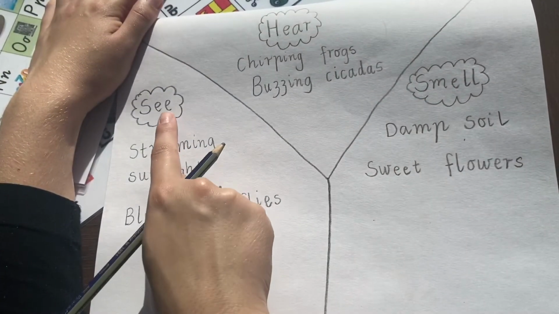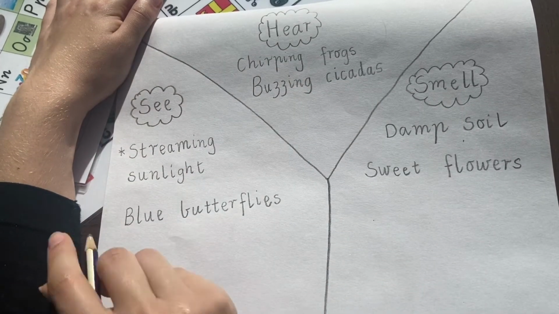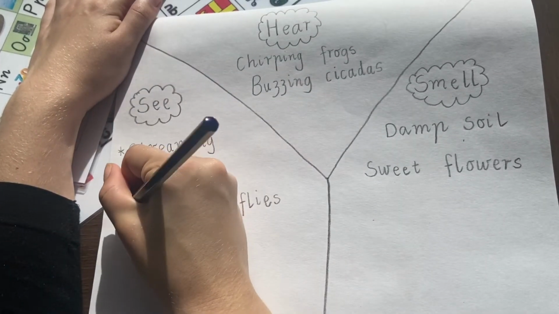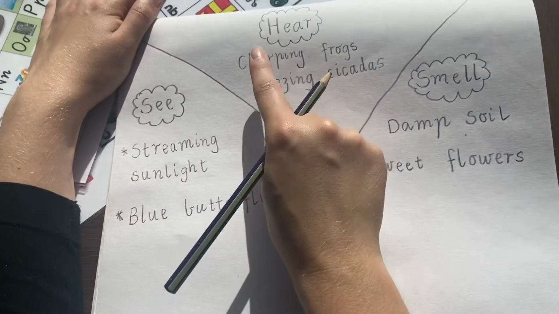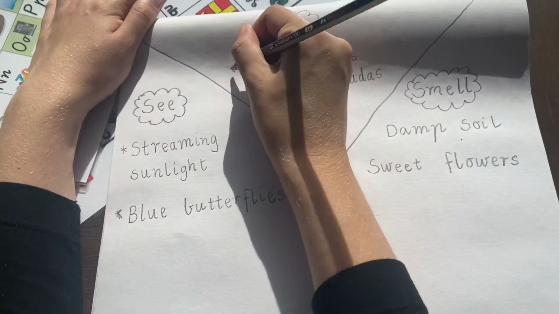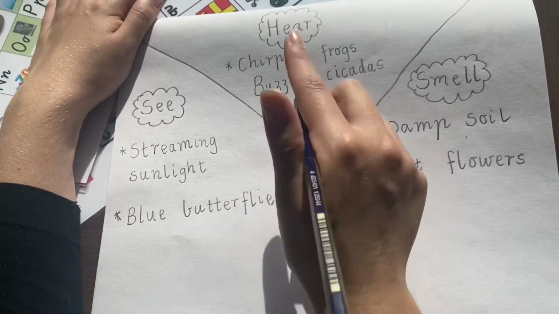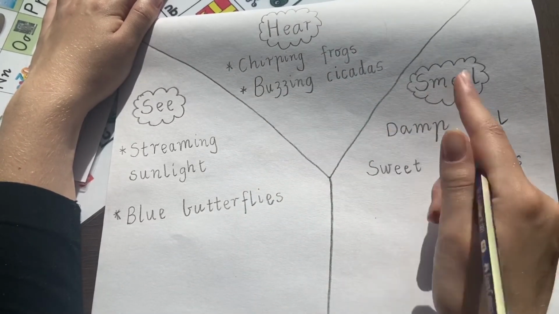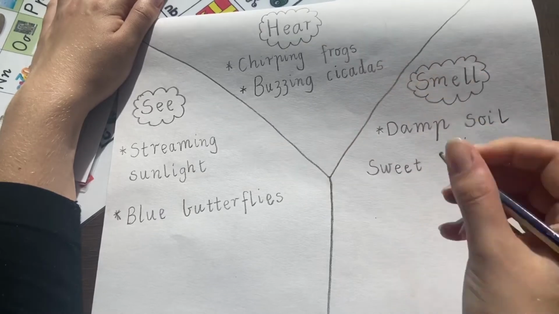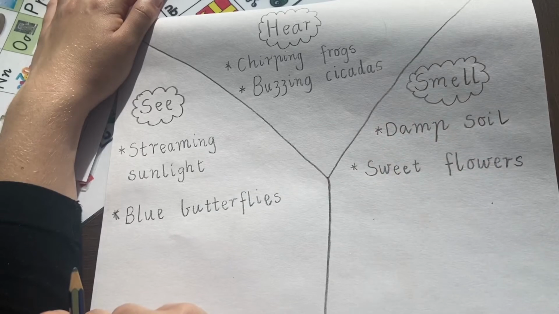I can see streaming sunlight. I might put a little star next to that. Blue butterflies, I'll put a star next to that too, so you can tell the different ideas. I can hear chirping frogs. I can hear buzzing cicadas. I can smell damp soil and sweet flowers. In all of my ideas, can you see my describing words?